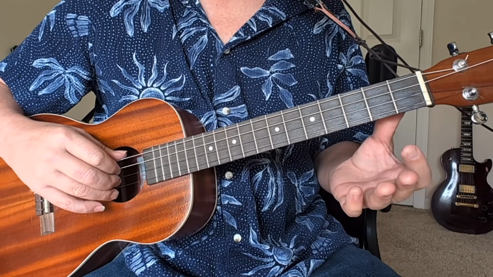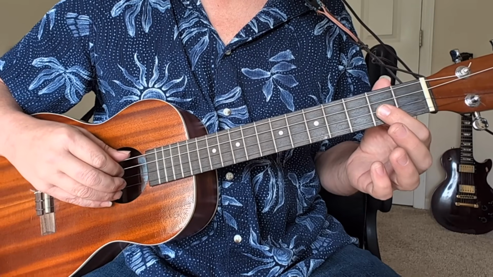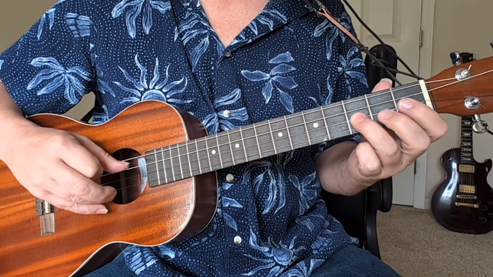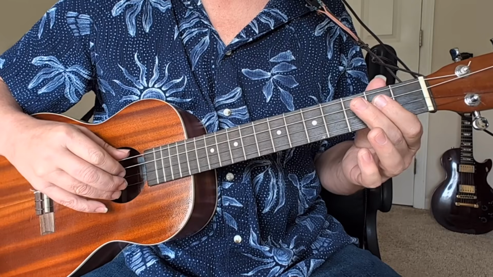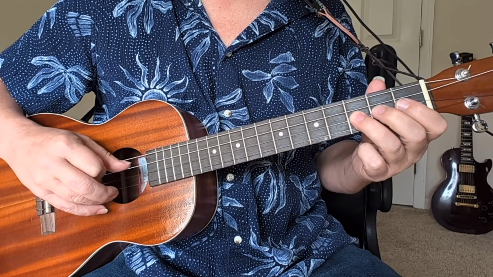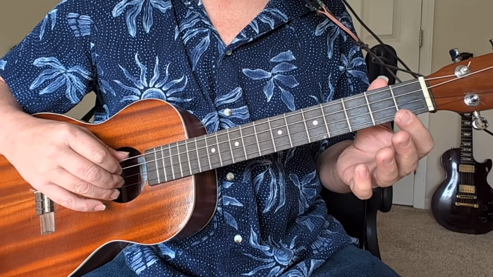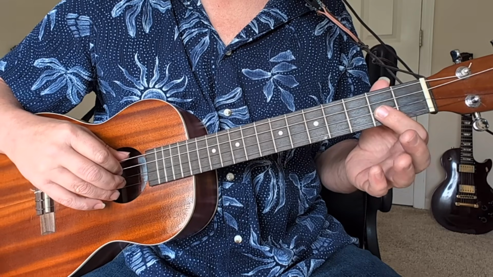So let's try that together. Let's do 4 times through, nice and slow. 3, 4. See, that 3 goes directly into the new G for the next measure. So one more time, 3, 4.